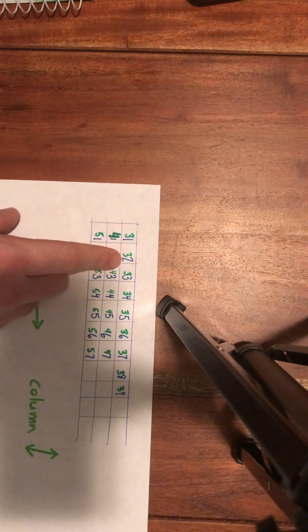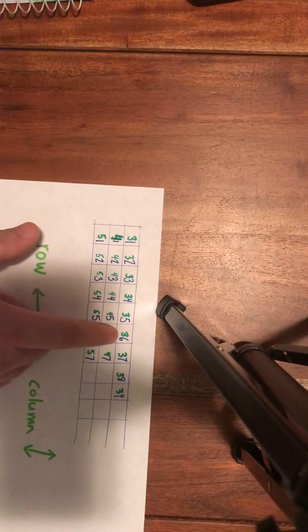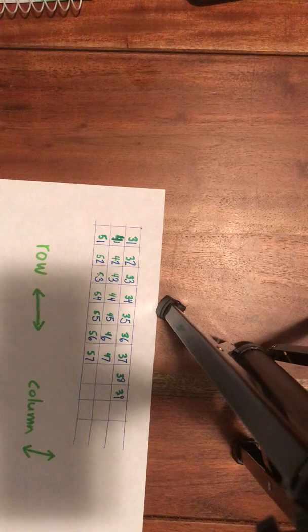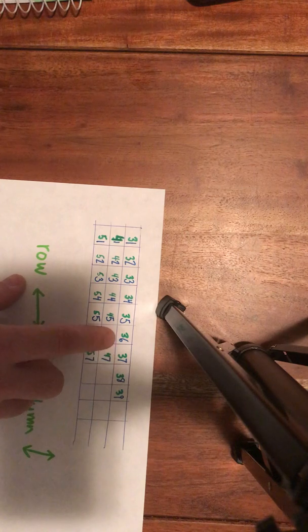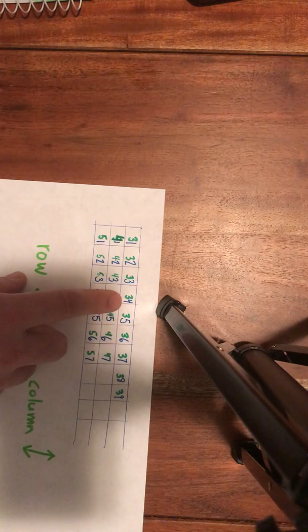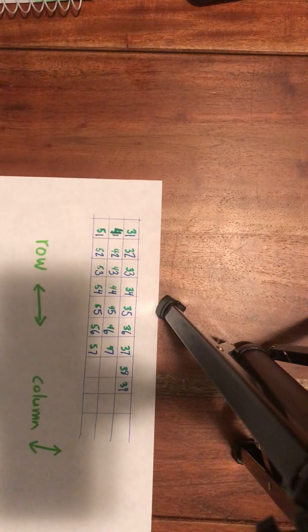You see this goes up by 1, 1, 1 more. Each time going up by 1. If I start over here, say 37, and I count back the other way across the row, what's happening to the ones digit? That's right, it goes down by 1 each time I move one space to the left.